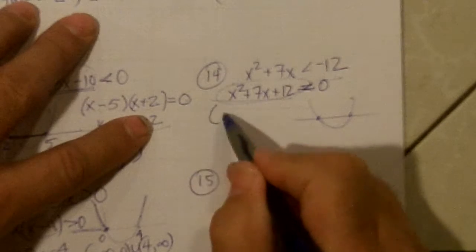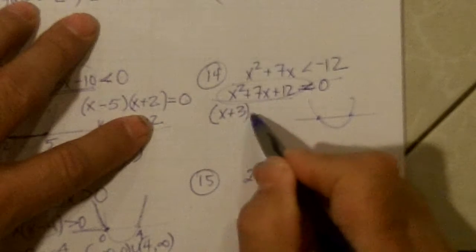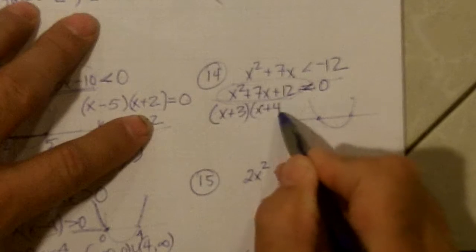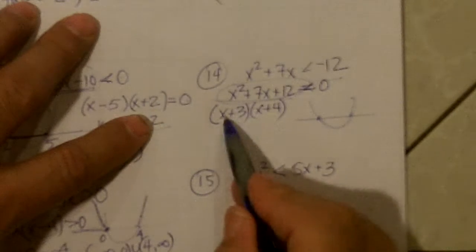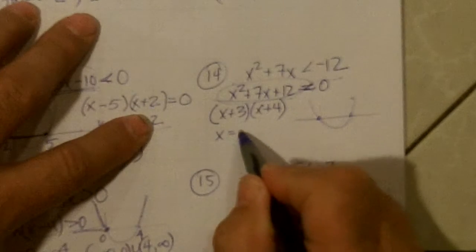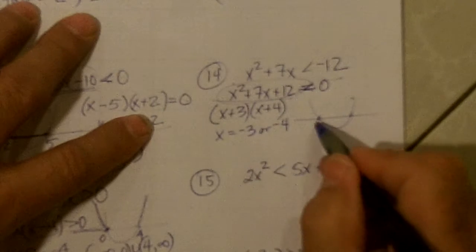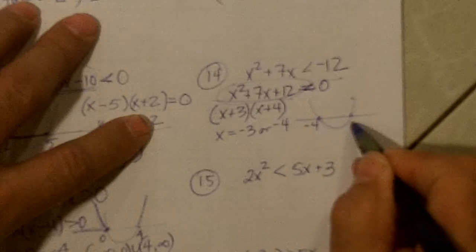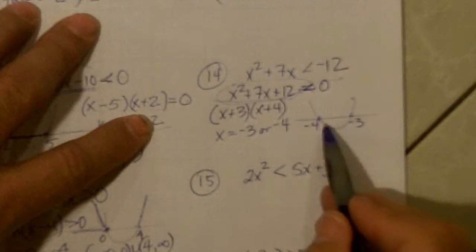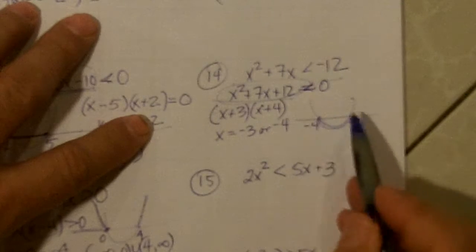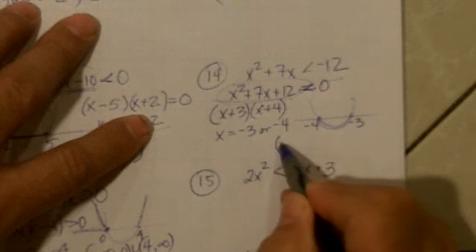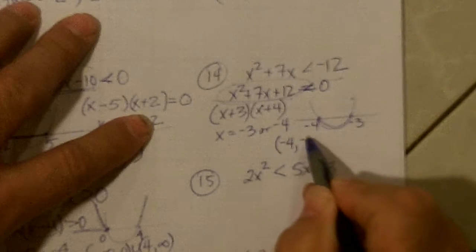This factors to x plus 3 and x plus 4. If I set that equal to 0, I get x equals negative 3 or negative 4. This would be the negative 4, this would be the negative 3, and the part that's below 0 is between those. So from negative 4 to negative 3.